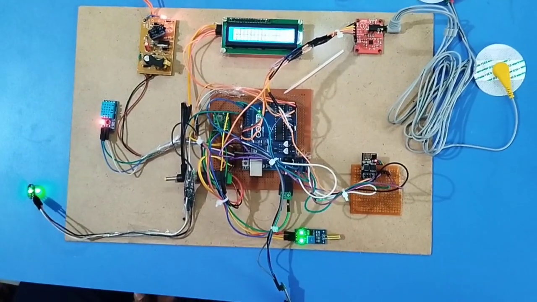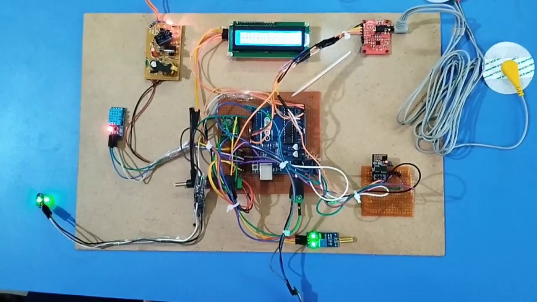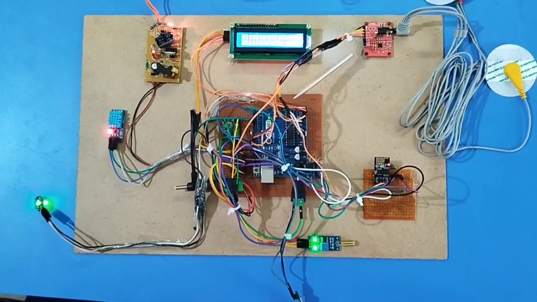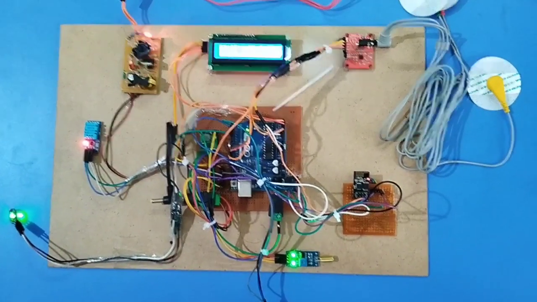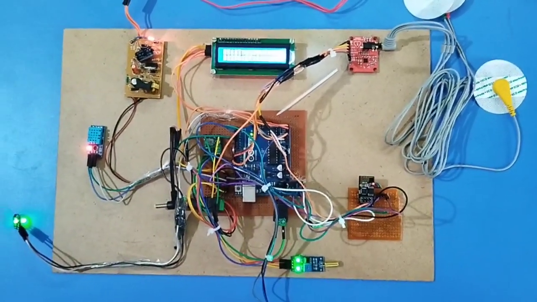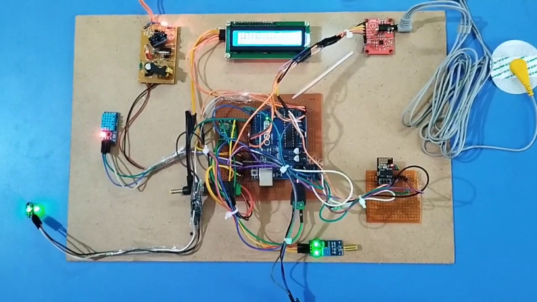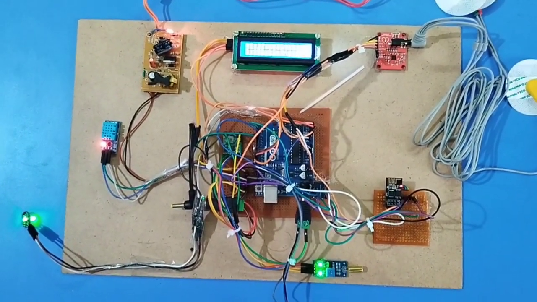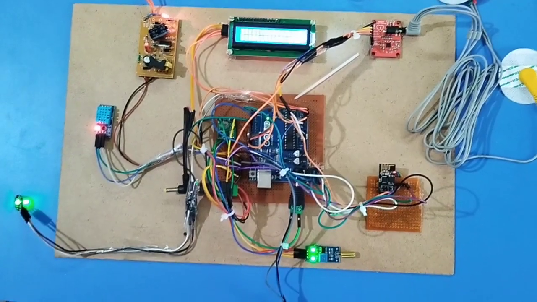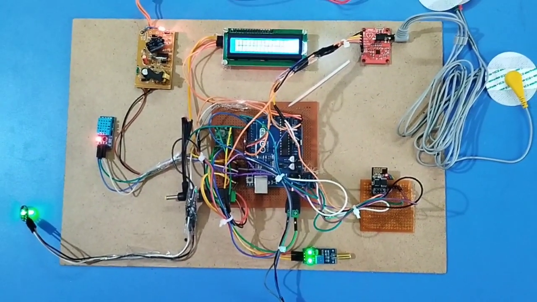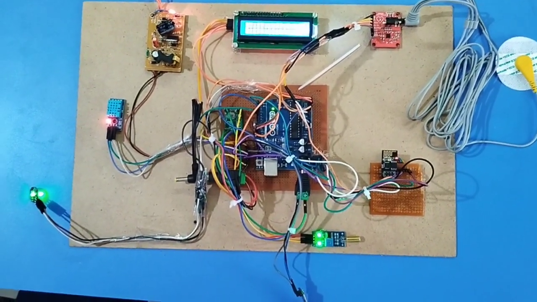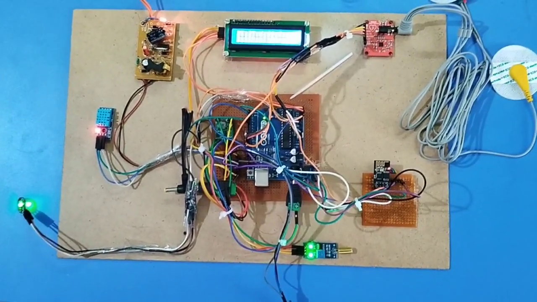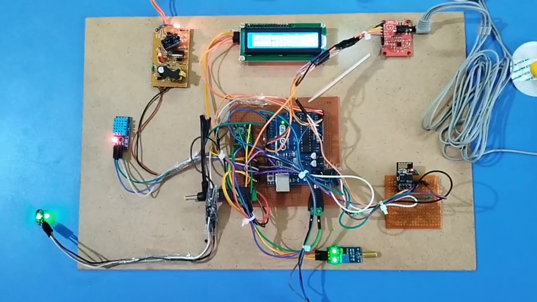Today we came with a new project, that is IoT based health monitoring system through internet. So this project can read all the patient's data, which is mandatory when the patient is ill. So I will go through all the sensors which we have included in this project.